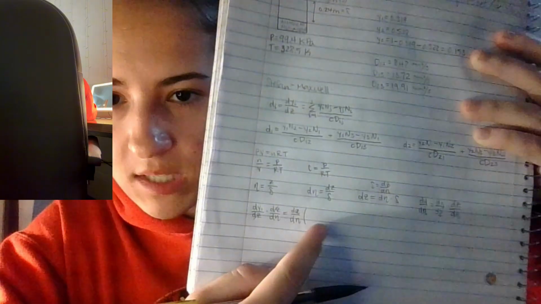So all of this right here is going to be down here. I'm not going to rewrite it just for the sake of time, but I'm going to leave that parentheses blank, and you'll recall that that is where we have the relationship of the mole fractions times the fluxes over total concentration and the diffusion coefficient.